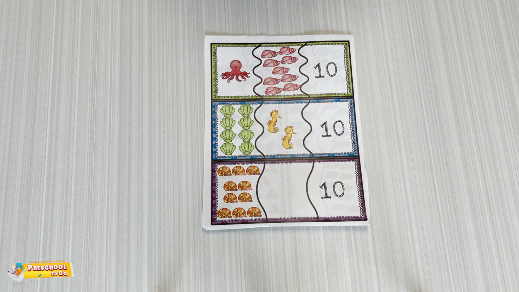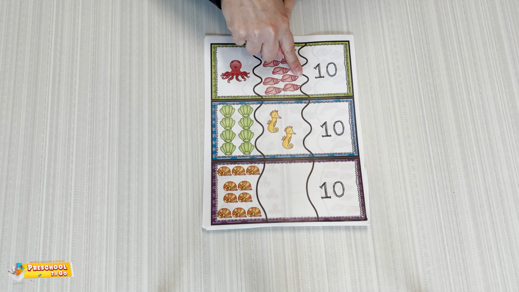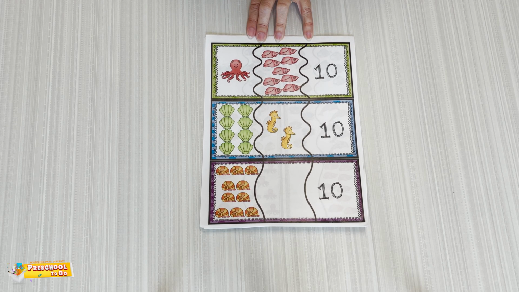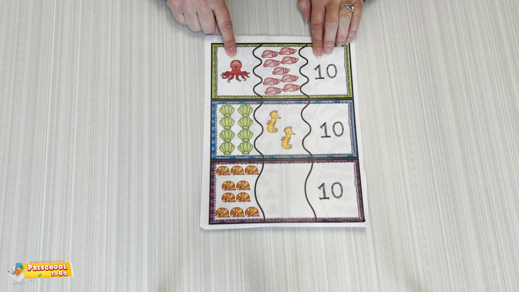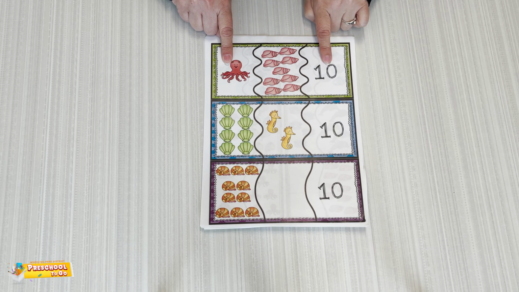Hi friends, this is a puzzle that you need to cut out and around and then down the squiggly lines. An adult can help you, but this is an addition puzzle to make 10. For example, the answer is 10 and there's 1. So how many plus 1 equals 10?